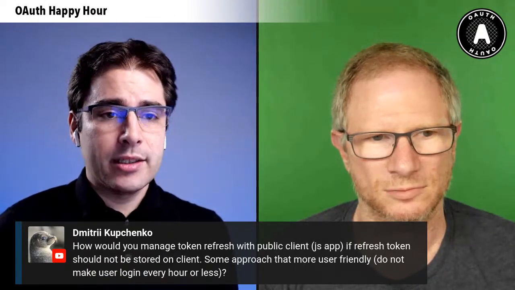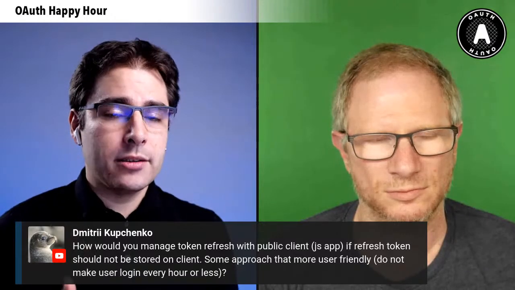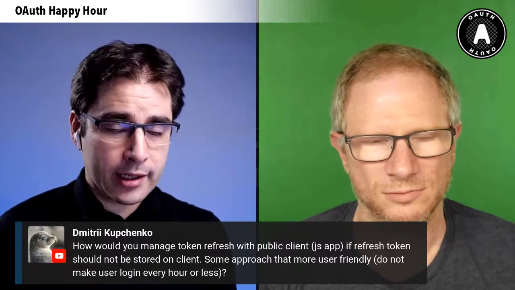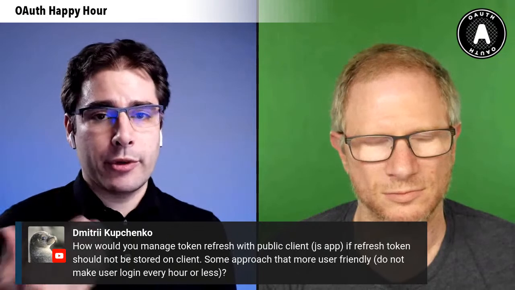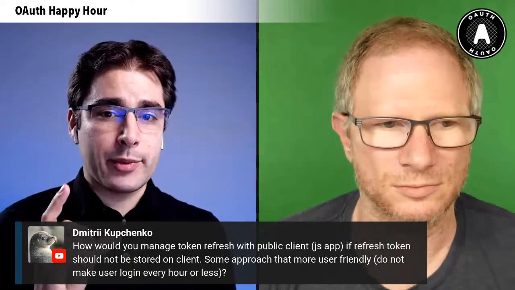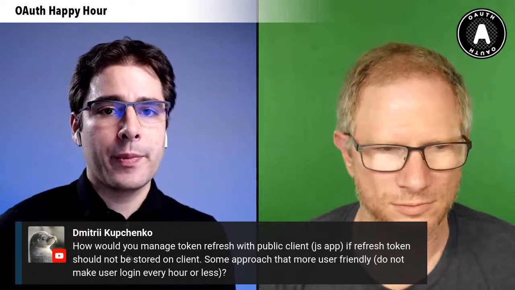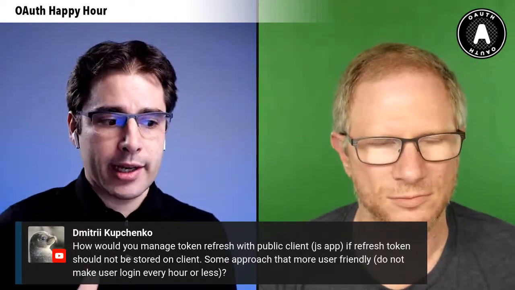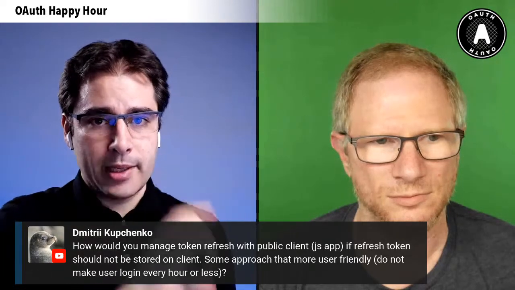So instead, you can still avoid the user logging in, but you would still have them do a redirect. Just because they are redirected to the OAuth server, they don't actually have to be prompted for their password, right? They can actually do a redirect, be already logged in, and then come and get bounced back.